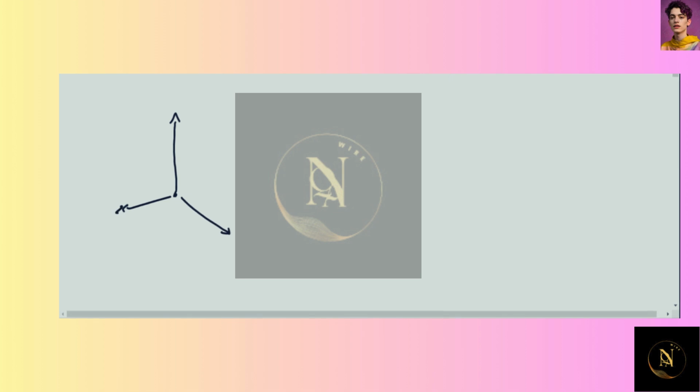If we want to place this in XYZ space, we have here some cone and, oh, it's upside down, so the base is on top.